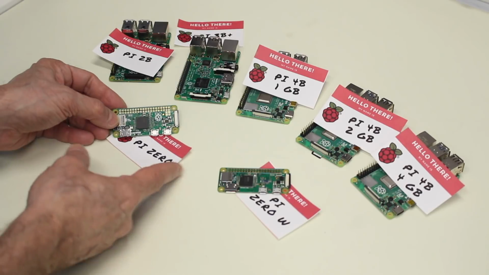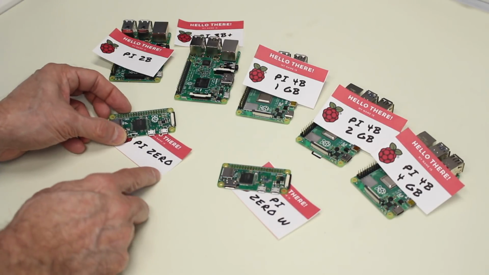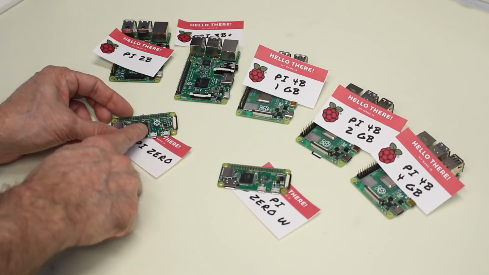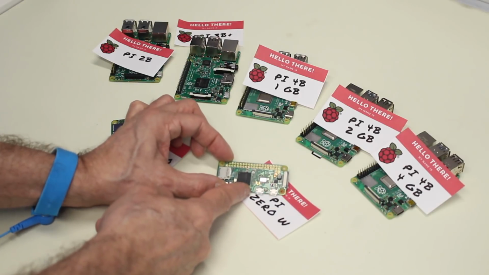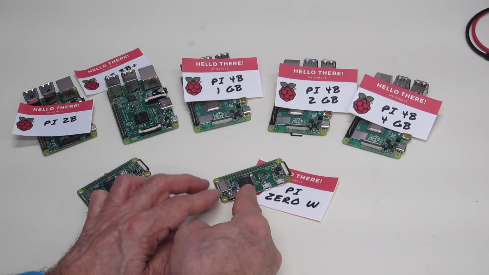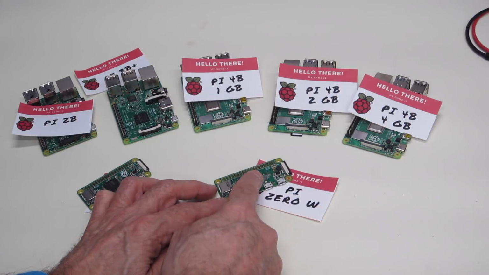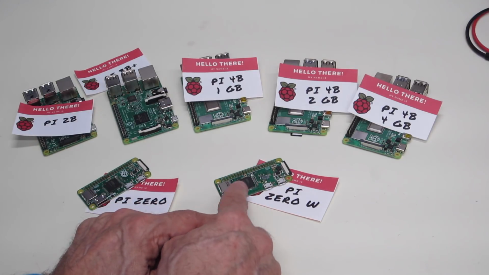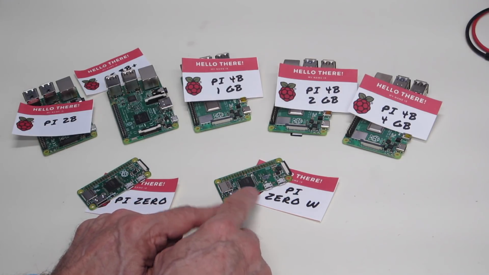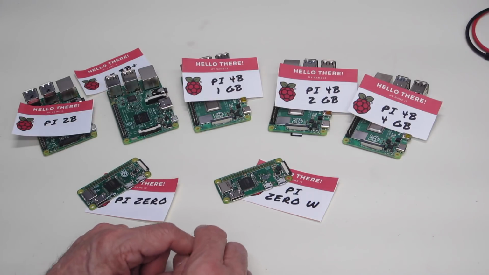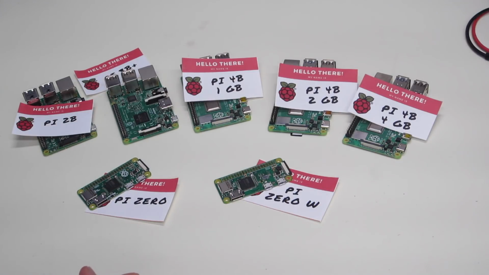Now it's got the 0 and the 0W, and the big difference is the 0W costs twice as much. This is a $10 computer, but for the extra $5 you get integrated Bluetooth and Wi-Fi, so it's a more useful one, and it is actually the model that we're going to be working with today. And so there you have it, some members of the Raspberry Pi family having a little get-together.